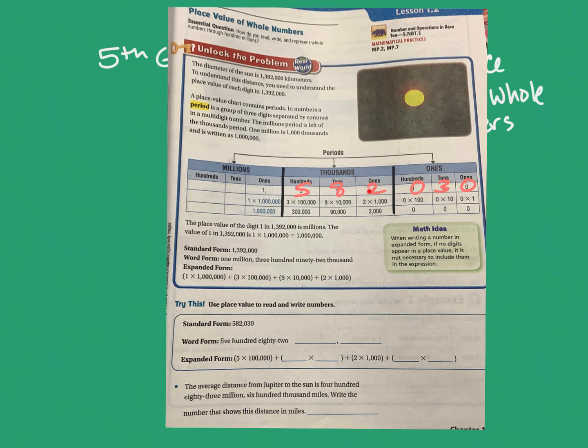582,030 is how I would say that. And we have 5 times 100,000, 500,000. 8 times 10,000. 2 times 1,000, they did that for us. 3 times 10, and that's it.